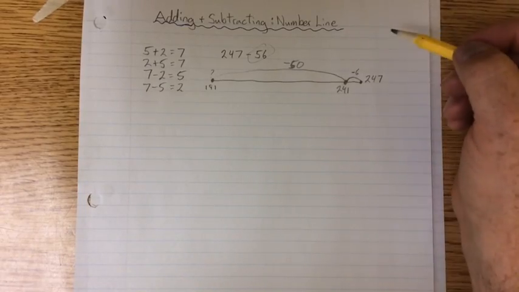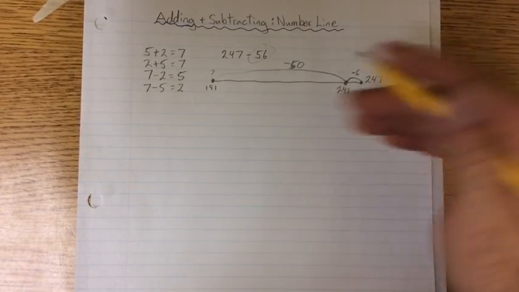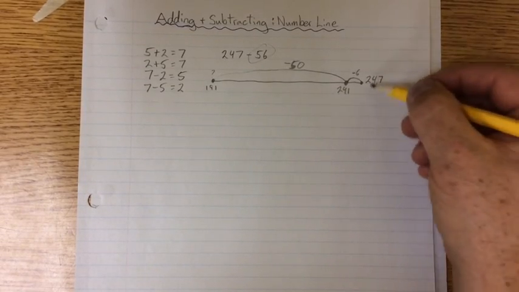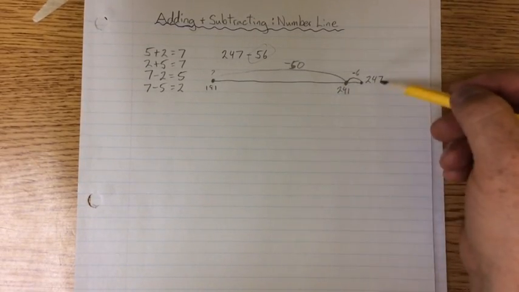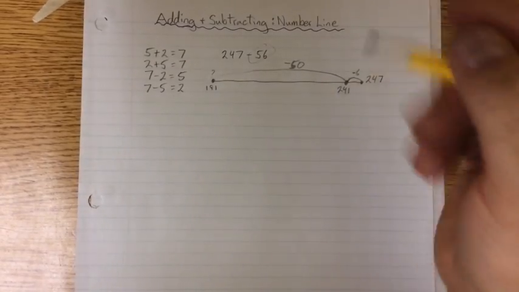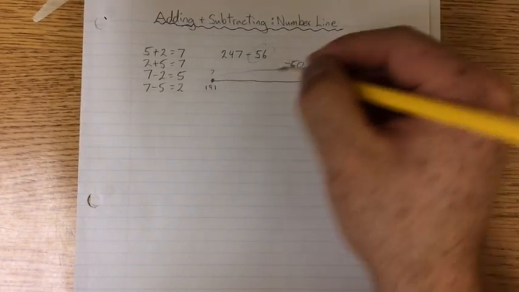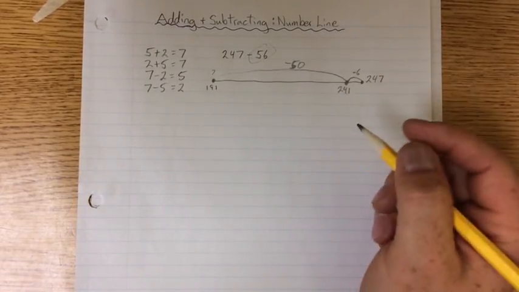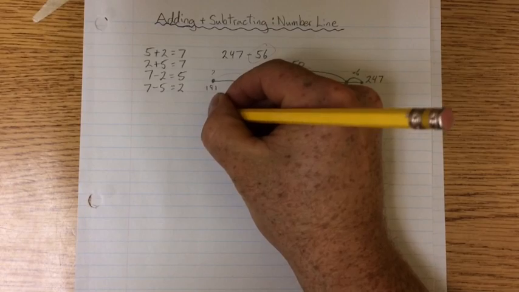That's pretty much the same thing as doing the standard stacked algorithm, but here's where the number line really does kind of come into its own. So that's just one way. I subtracted the 6, I subtracted the 50, and I show my work just in kind of a visual way. I'm going to do the same thing, but breaking the numbers up, and I'll show you how that can kind of help if I'm still in my problem solving.